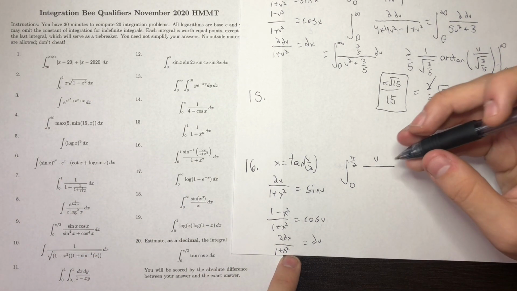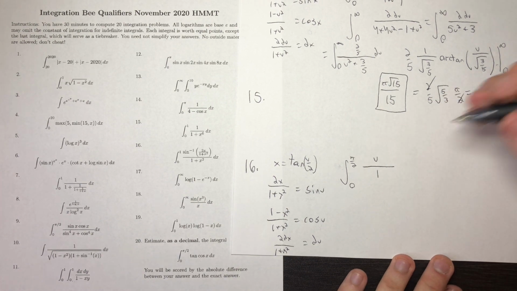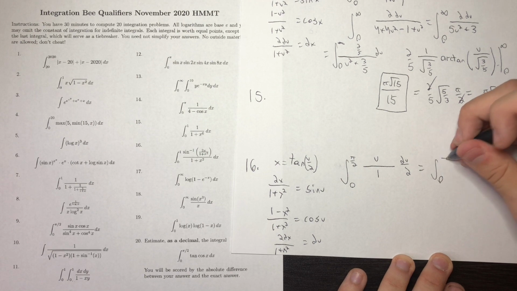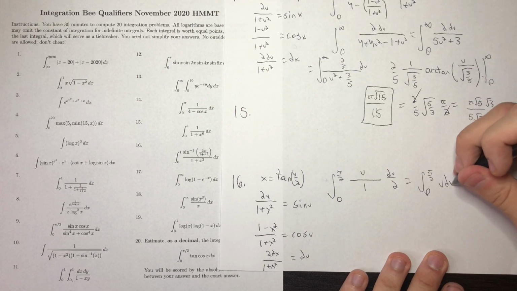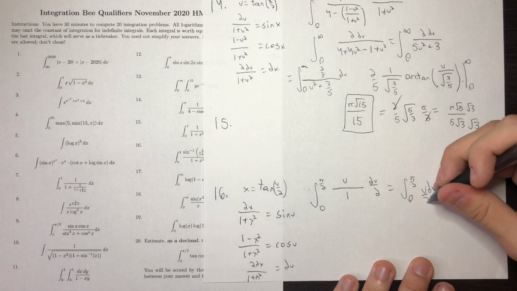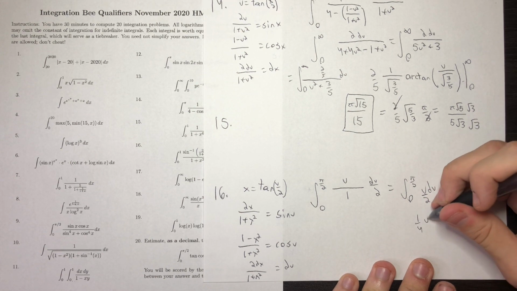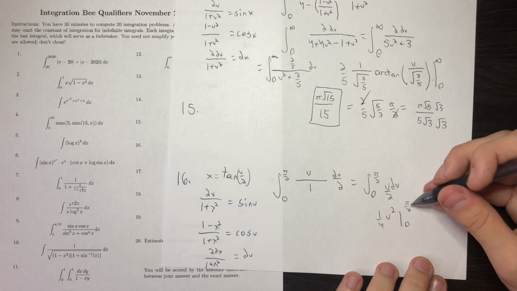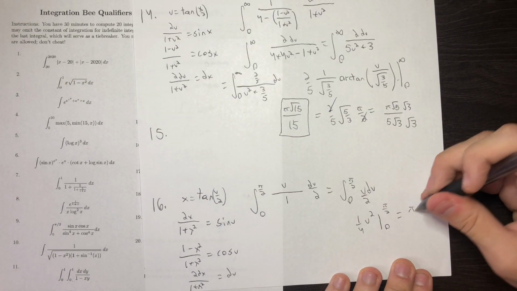So we're actually, I'm not going to write anything right there. Sorry, I will do 1. And we're going to have a du over 2. So all this is the integral from 0 to pi over 2 of u du. So, sorry, u over 2. So this becomes 1/4 u squared, evaluated from 0 to pi over 2. So that's going to be pi squared over 4 times 4, which equals pi squared over 16.